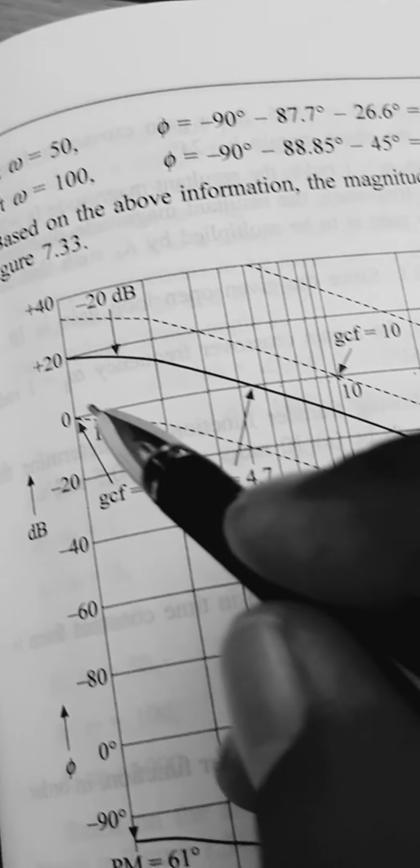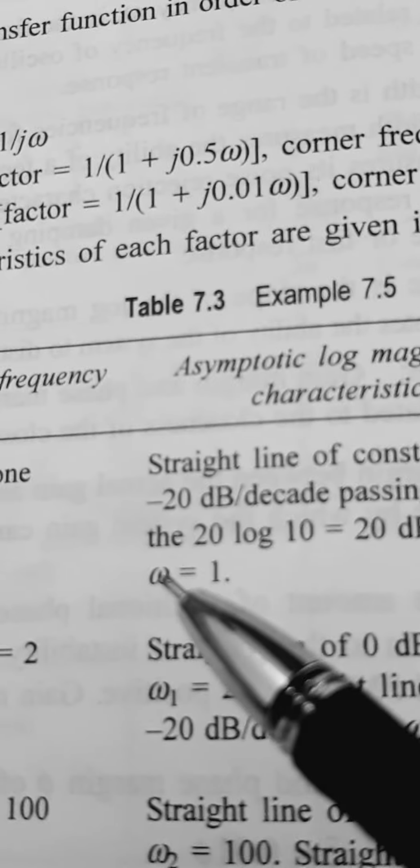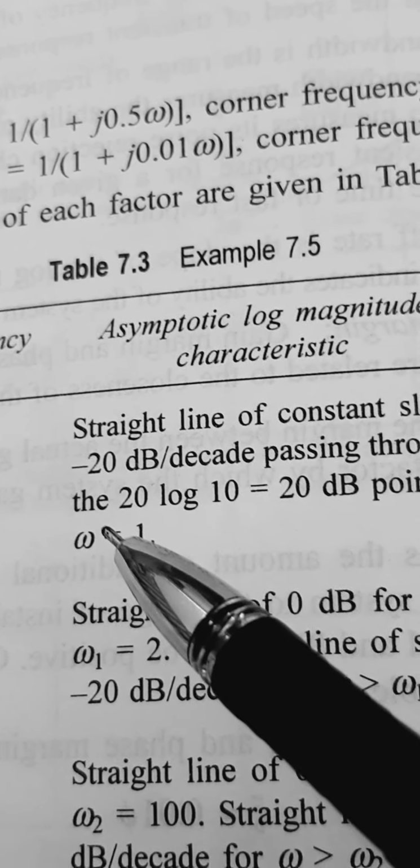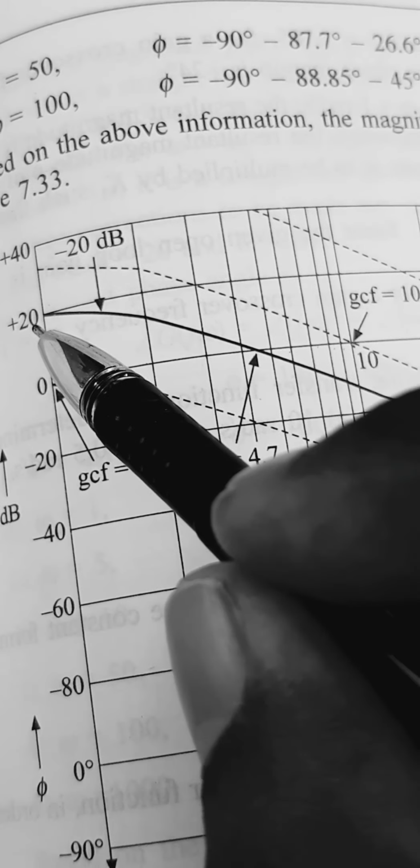So here it is omega is equal to 1. At omega is equal to 1, the magnitude we got is 20 dB.